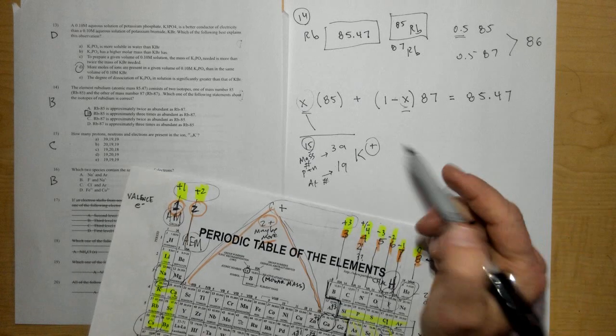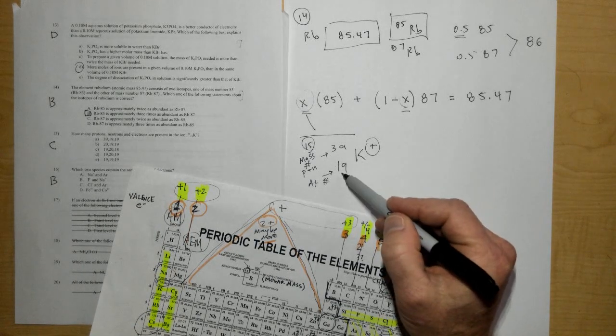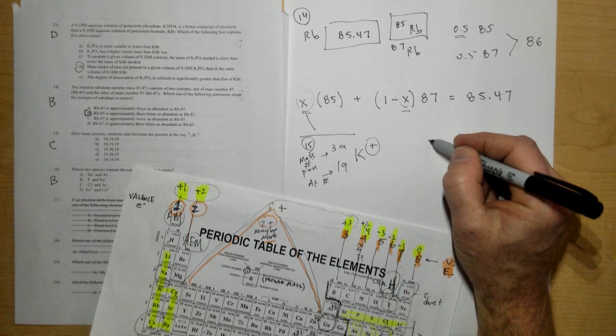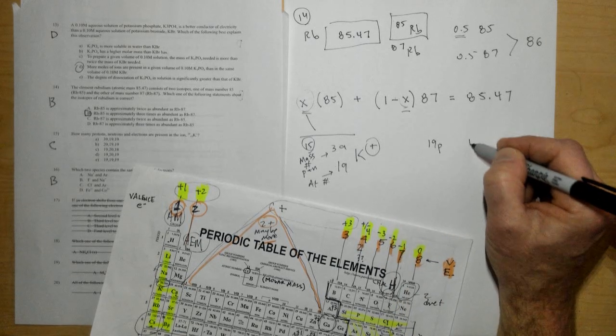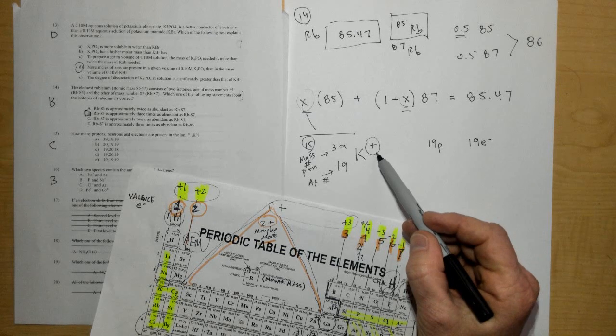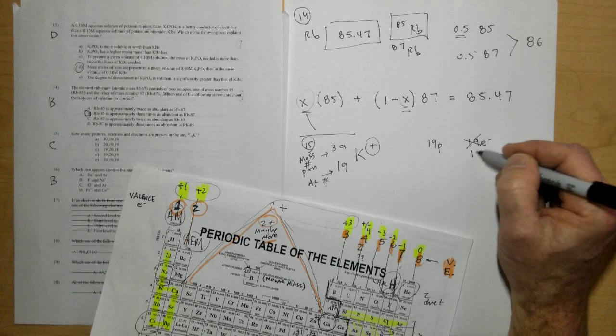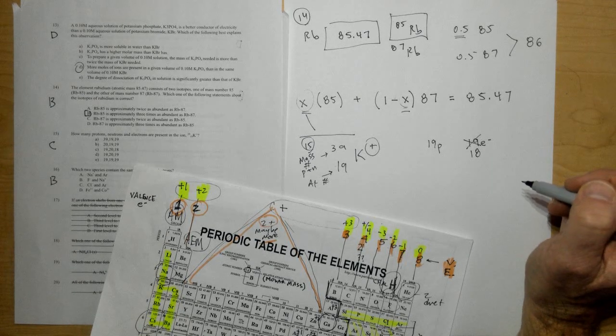Now, let's start right here with electrons. The number of electrons normally equal the number of protons in a neutral atom, and so I'd say there'd be 19 protons and 19 electrons to start with. But there's a plus sign right here, which means I have lost an electron. So now I don't have 19 electrons, I have 18 electrons.